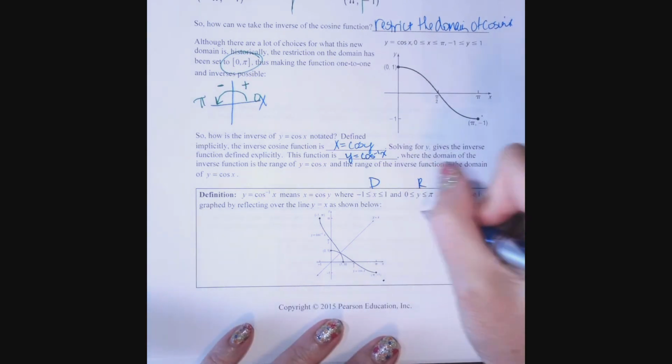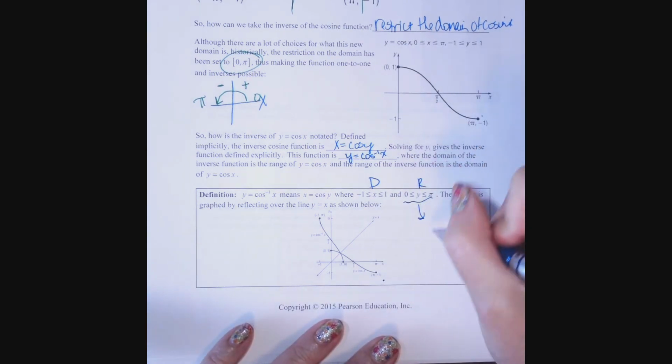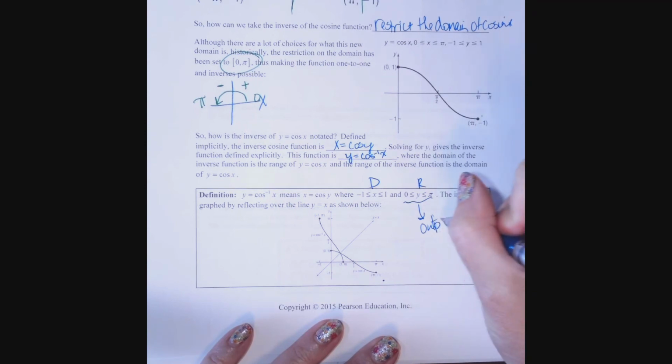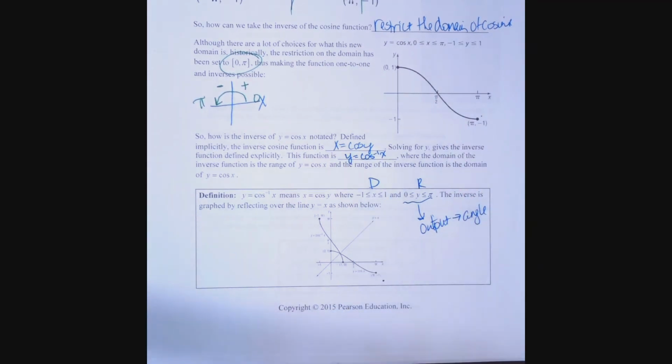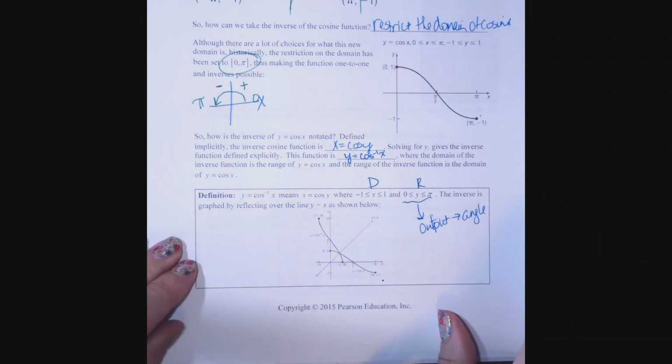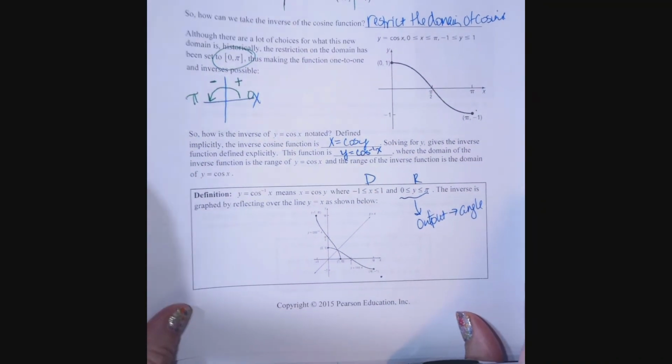Okay, so the output, the range output, is the angle. The input is the function value, just like we did with our sine inverse. All right, let's keep going and do some examples for our cosine inverse.